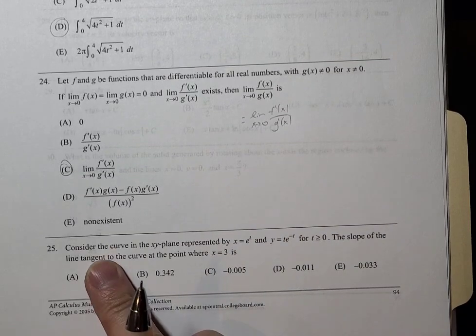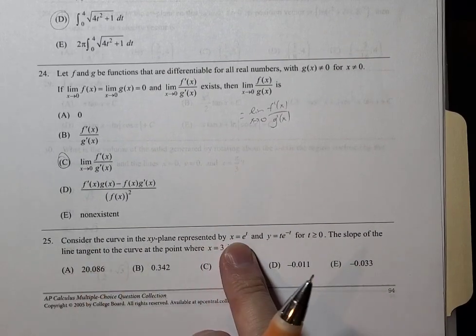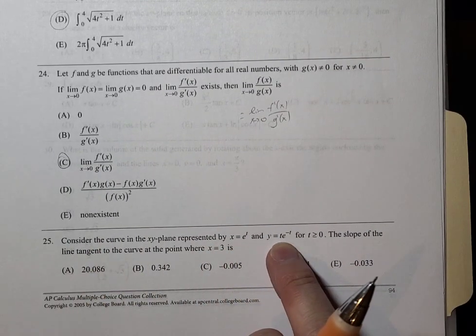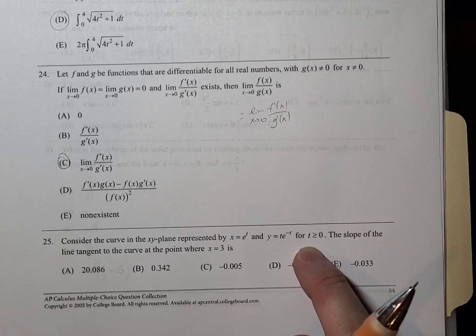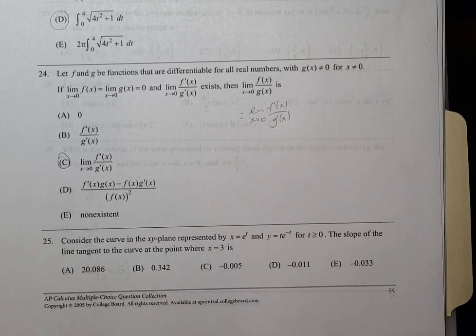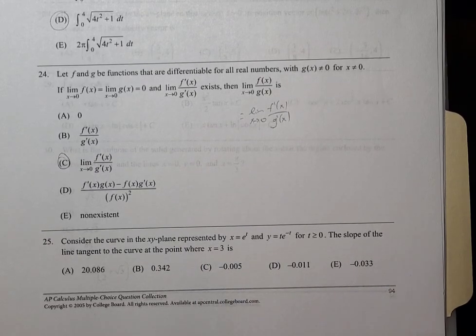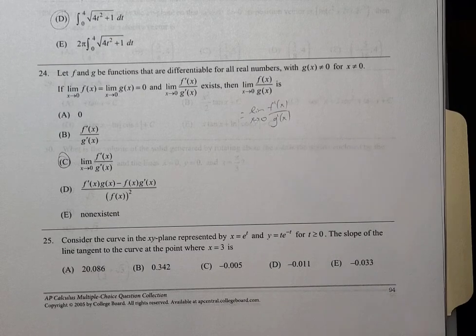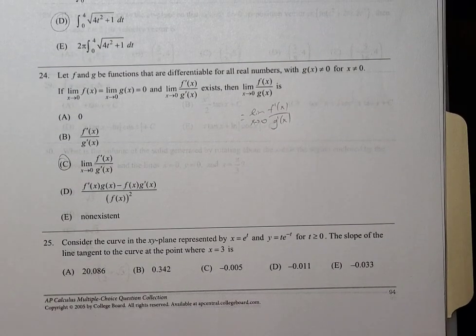Okay, consider the curve in the xy plane represented by x is e to the t, y is t e to the negative t for t greater than or equal to 0. The slope of the tangent line to the curve at the point where x is 3 is, we want to find dy/dx. That's the slope of the tangent line. How do we do it for parametric equations? dy/dx is dy/dt divided by dx/dt.